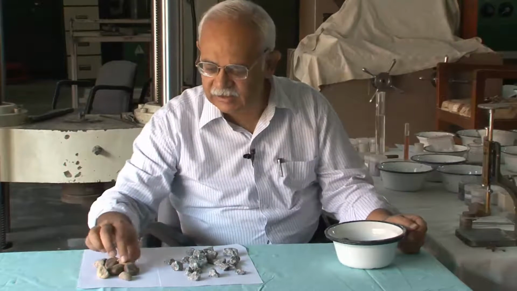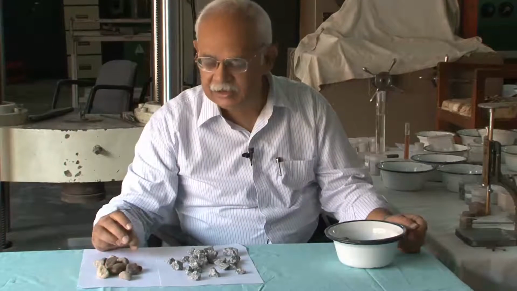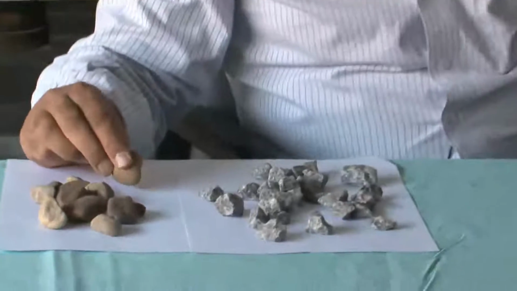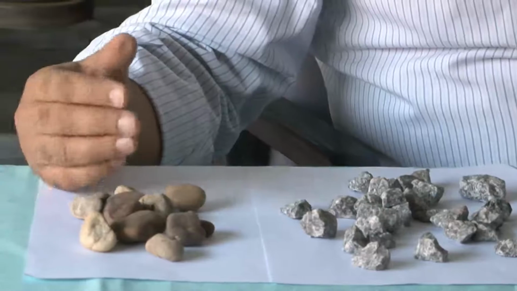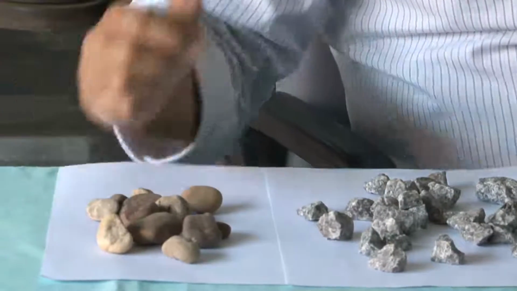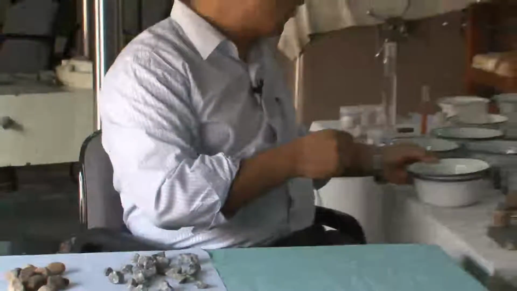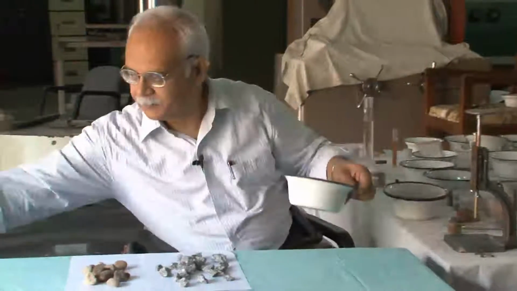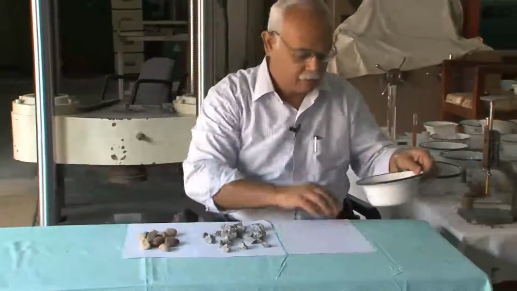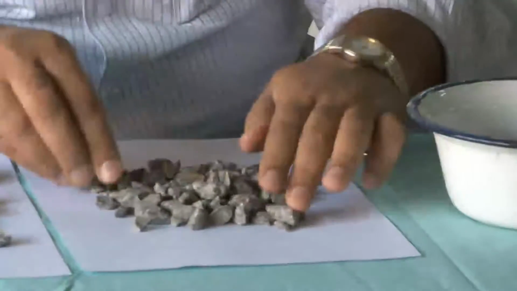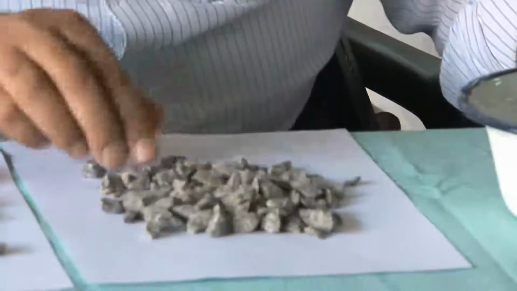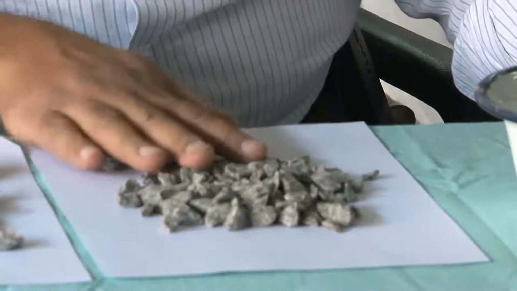In contrast, naturally occurring aggregates have been rounded by the action of natural forces such as wind or water and so on. Now, if we look at another sample of coarse aggregates, which is this, we see that these aggregates are largely smaller than this.